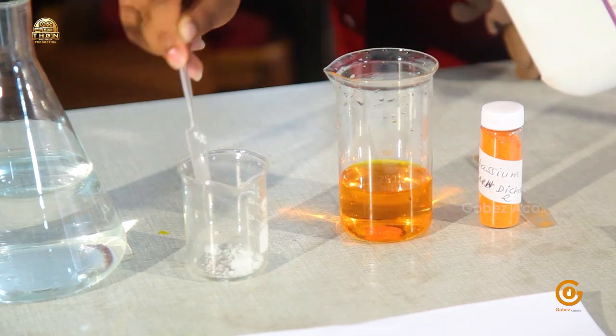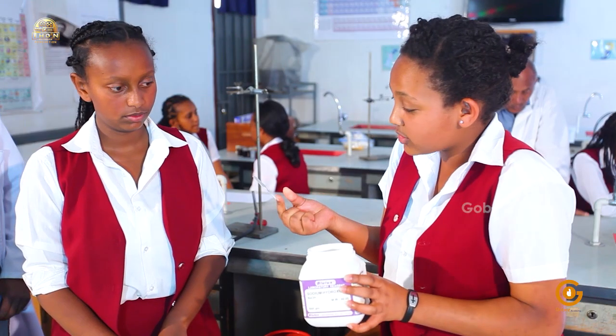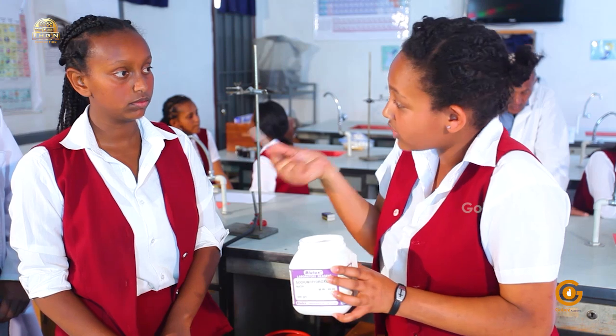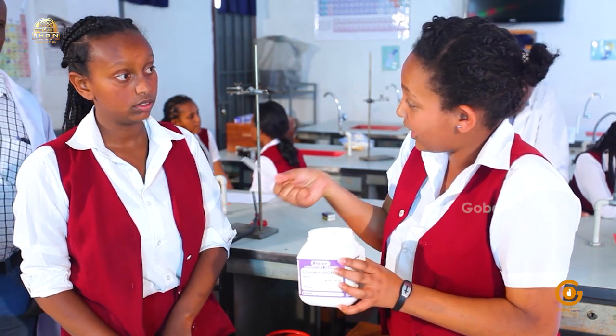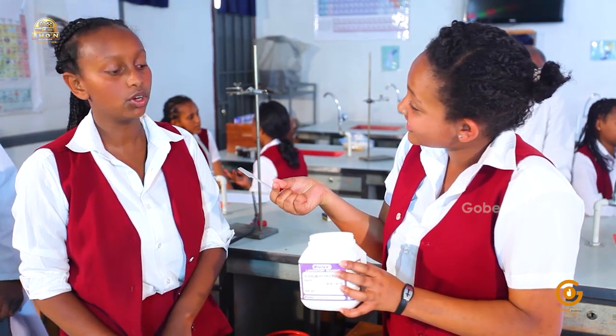Why are you using a spatula? Because if I touch it with my hand, it's going to dissolve with the moisture on my hand and it's going to be toxic. Okay. Yes.